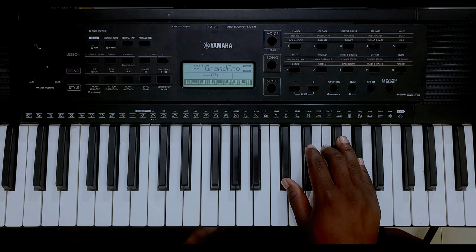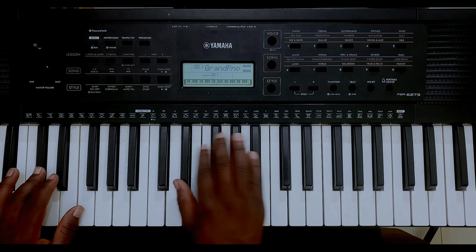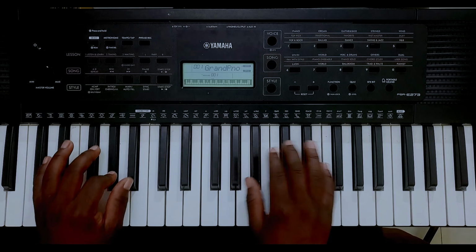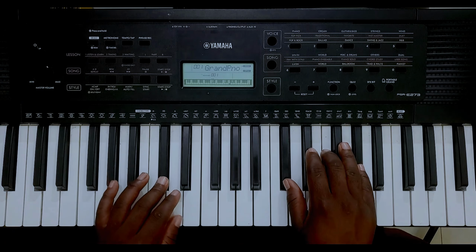What about E? So you see, it works for all the scales. So it will always give you all the notes.